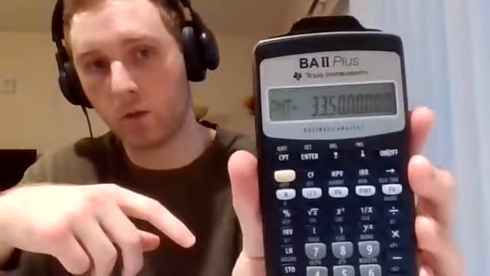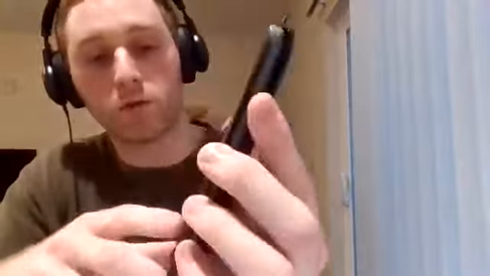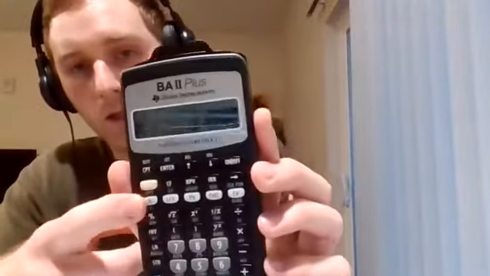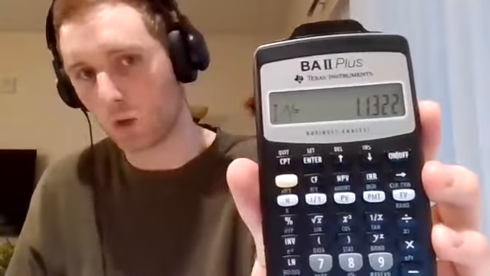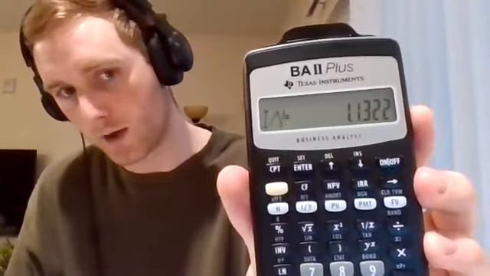Payment, 33,500. And that is over 21 months, 21 in N, right? So then I'm going to compute my interest rate, which comes out to 1.1355, which doesn't make a whole lot of sense. That's not any of the numbers on here.